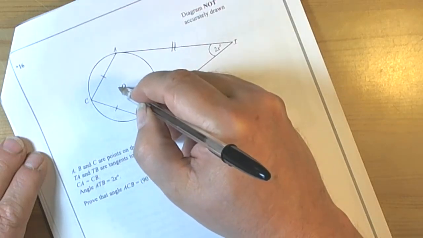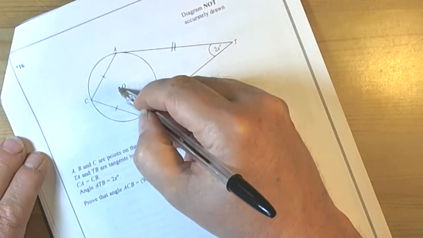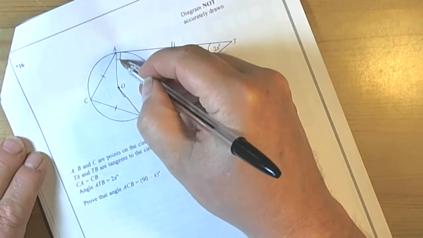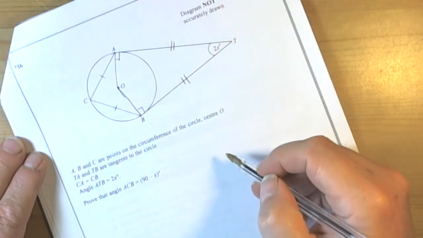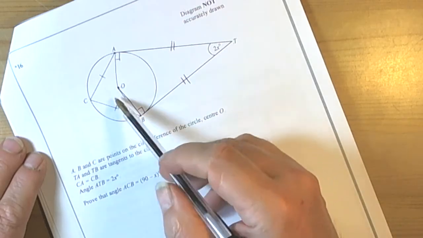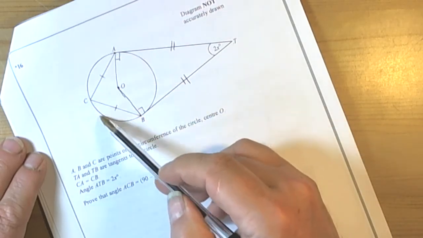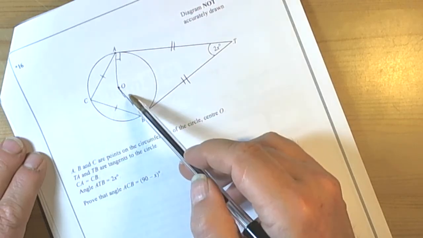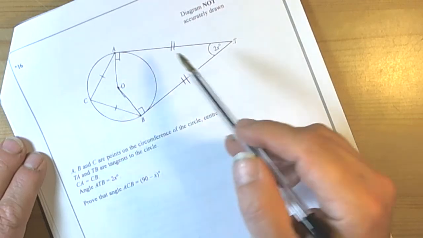They're telling us that they are tangents, so that means that the radius joined to B and the radius joined to A are both 90 degrees, so that might help us. And we can already see here that we're getting a kite picture, so it looks like we might be using the angle at the centre is twice the angle at the circumference.